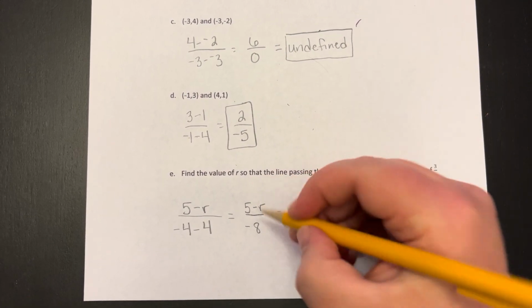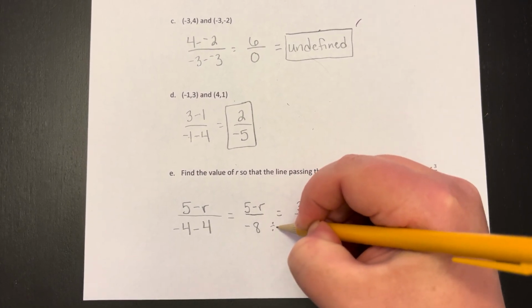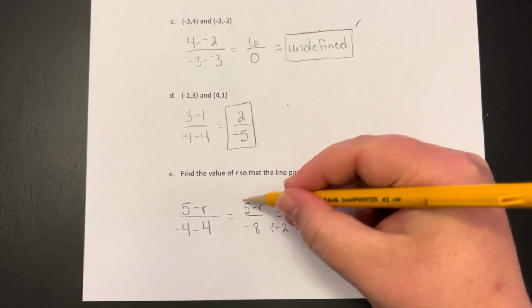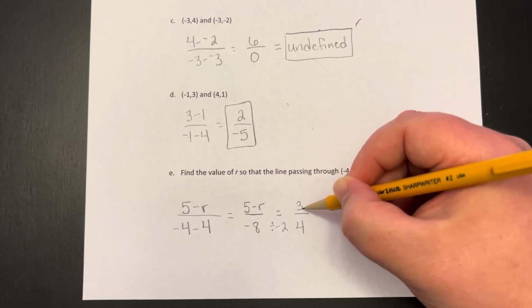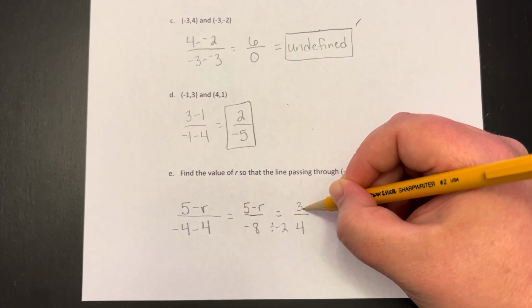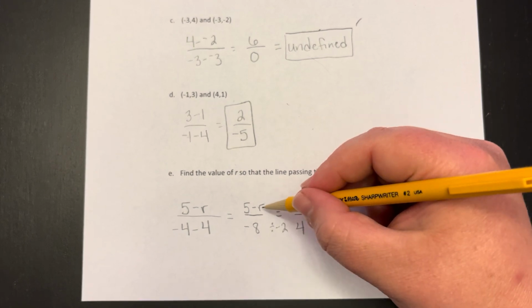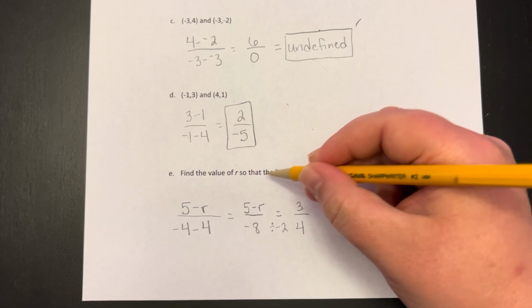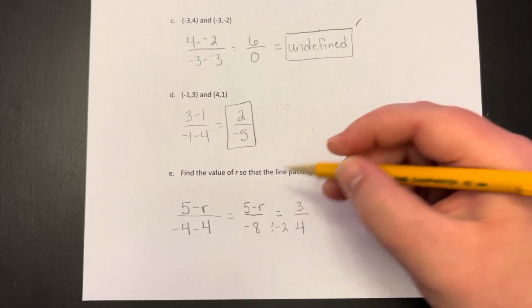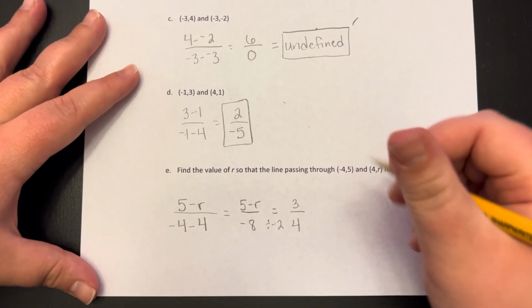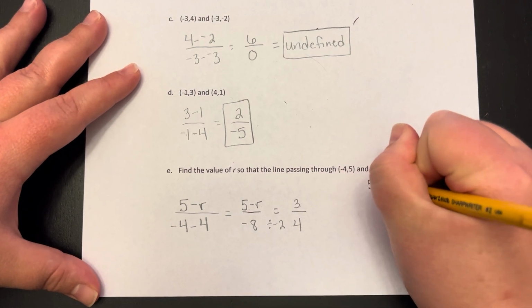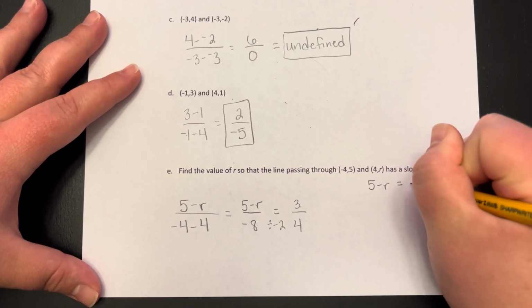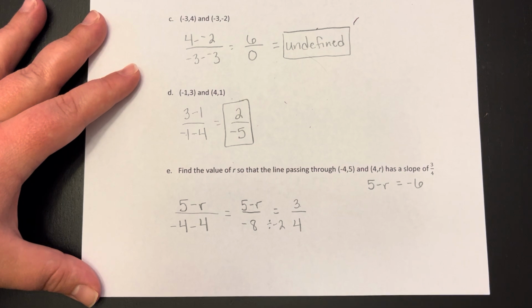Well, the answer is divide by negative 2. So whatever I get up here, when I divide it by negative 2, I need to get 3. So let's think of that backwards. If I divide by negative 2 to get 3, that means I would have to do 3 times negative 2 to get 5 minus r. Now, 3 times negative 2 is negative 6. So I know that 5 minus r is going to have to be equal to negative 6.